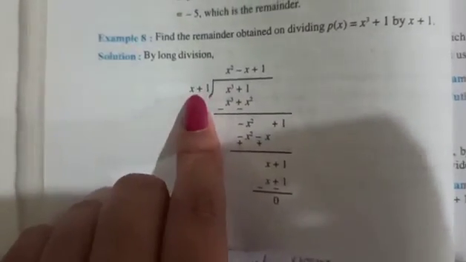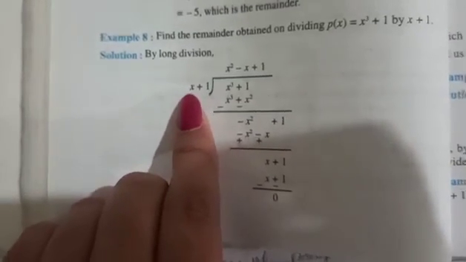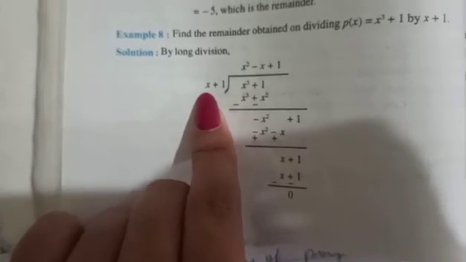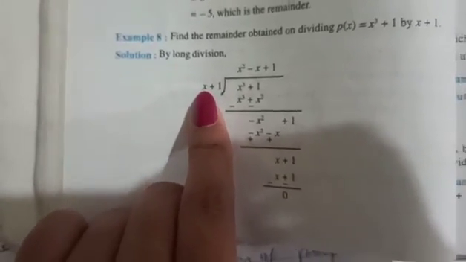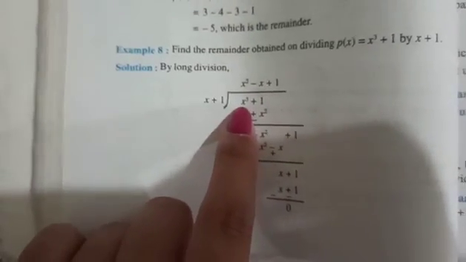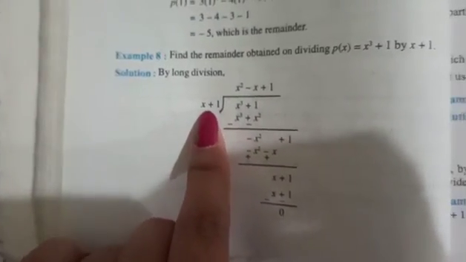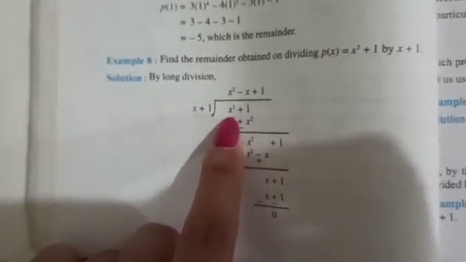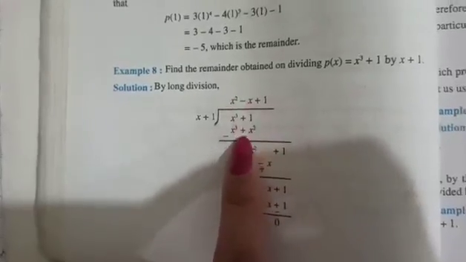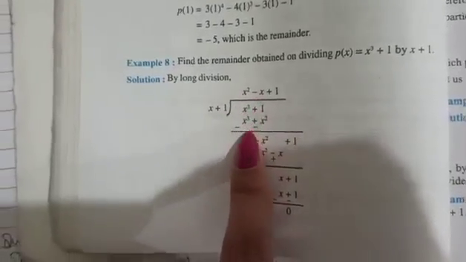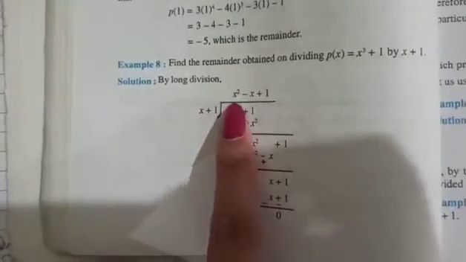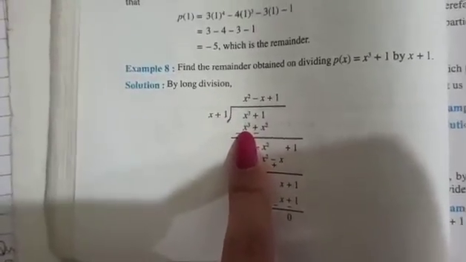Now we have to multiply x by such a variable, or such a constant, or such a number, so that we can get x cube. So with what will we multiply x to get x cube? x will be multiplied by x square. If we multiply x by x square, then we will get x cube here. x multiplied by x square is x cube.